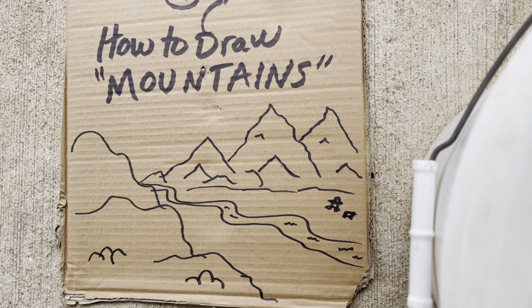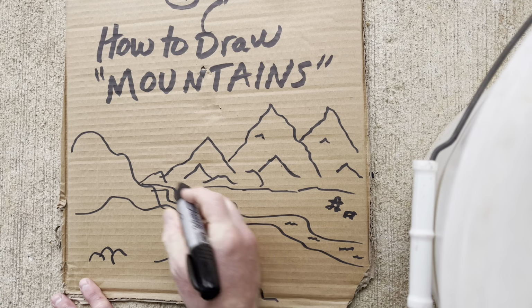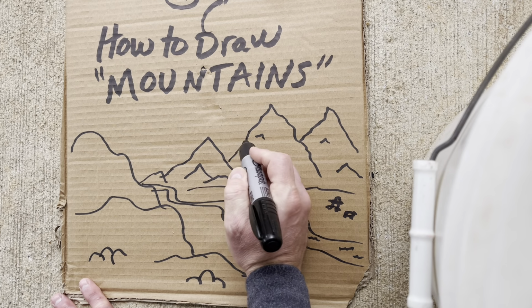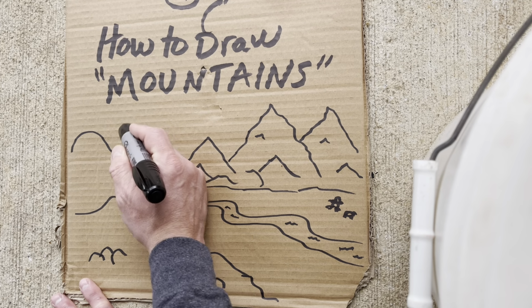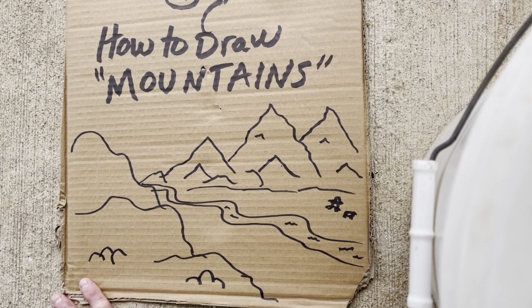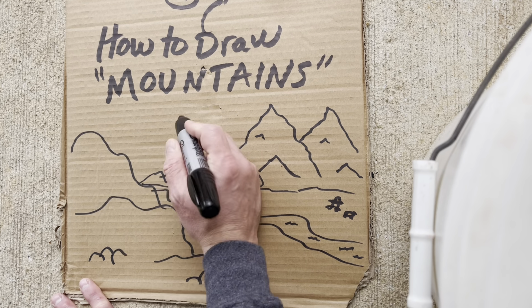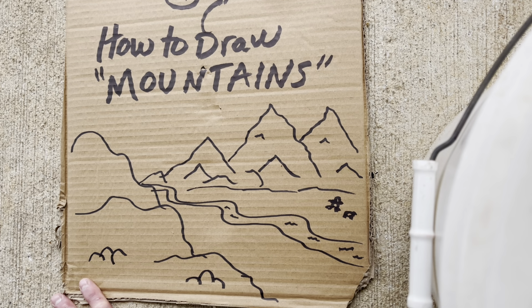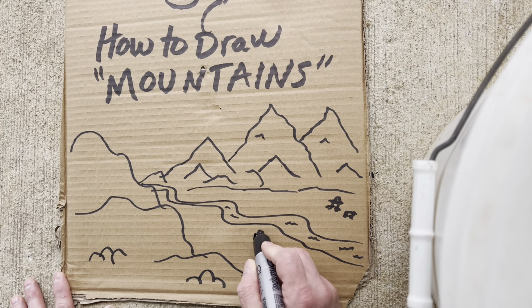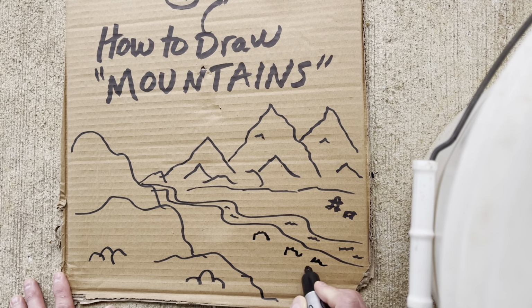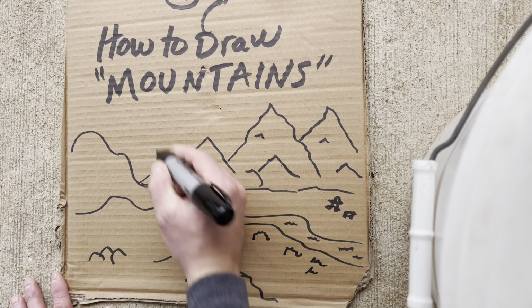You've got the mountains, and class, you need to think about, is it morning or is it night? We could do the sun coming up right here, shining through the mountains, or we can do it in the afternoon and put it over here. We could do a moon right here if it was night, and some stars over the mountains. Get creative in your art. Now over here, you can do bushes, anything you like. You can do whatever you want to do.